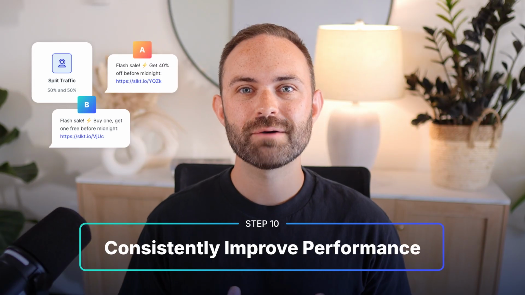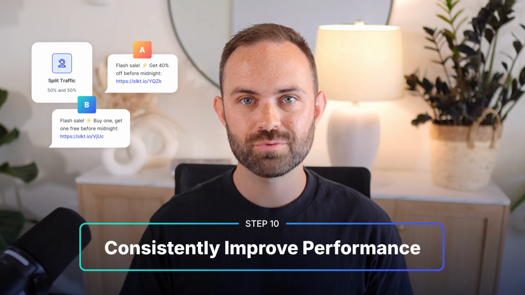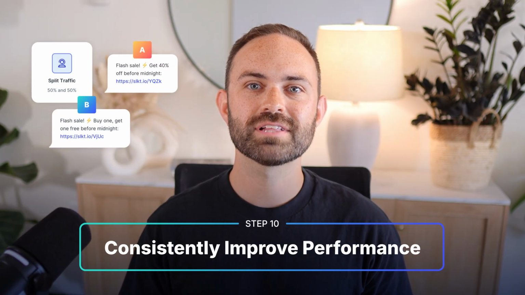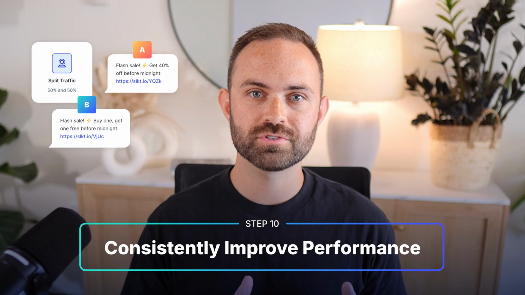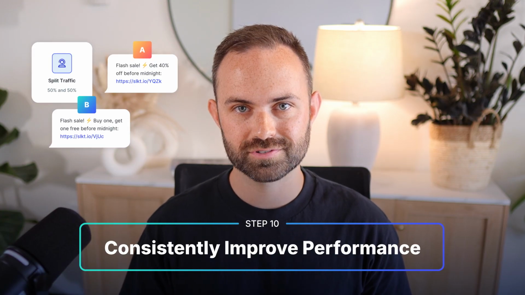And finally, step 10, keep improving your messaging with A/B tests. A/B tests allow you to split traffic between 2 or more groups to see which message achieves the best results. You can test multiple promotions, call to action language, and different graphics to see what resonates with your customers. That's it. Follow these 10 steps and you'll start growing your Shopify store fast.